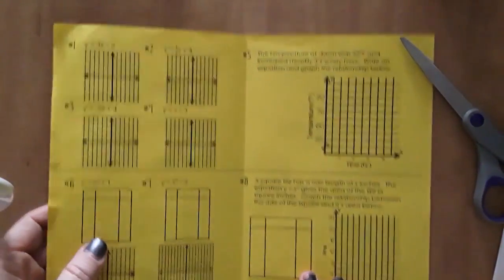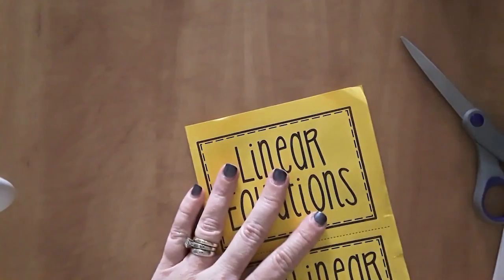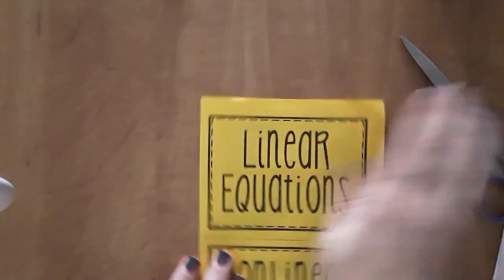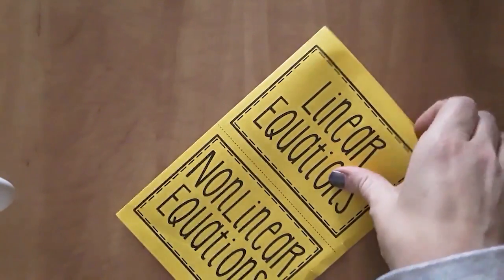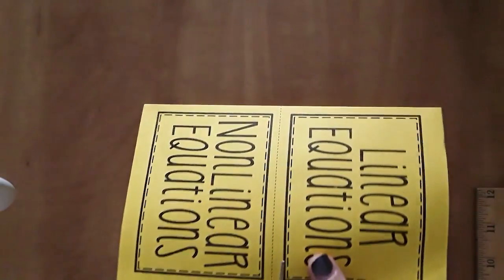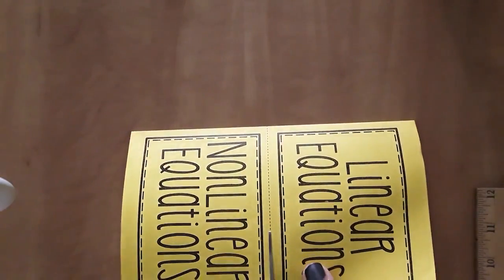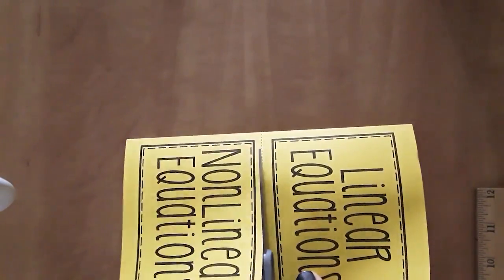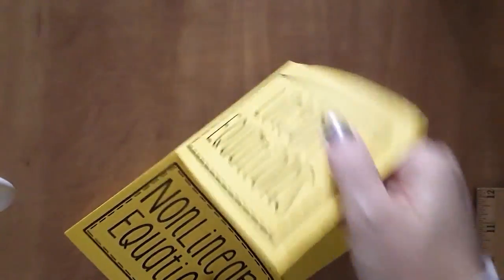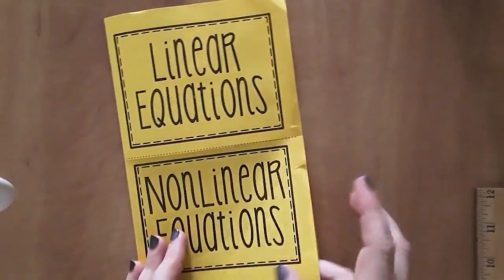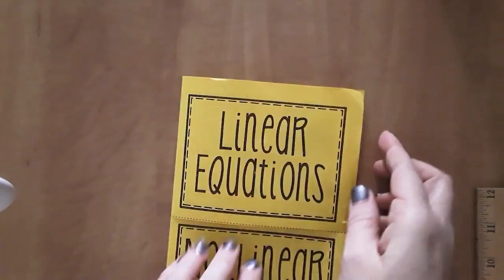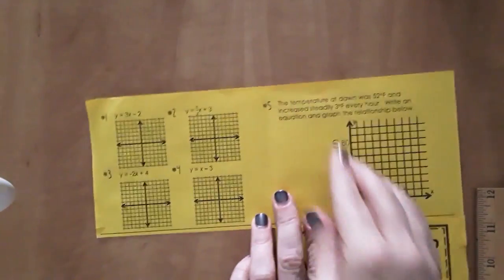So the first thing I want you to do is take your foldable and fold it in half. And then just cut down, make sure you're lifting up your paper. You're only going to cut the top so you have two flaps or two doors. One talking about linear and the other one talking about nonlinear. We are going to graph our linear equations.